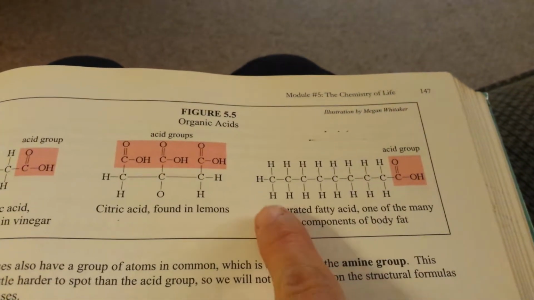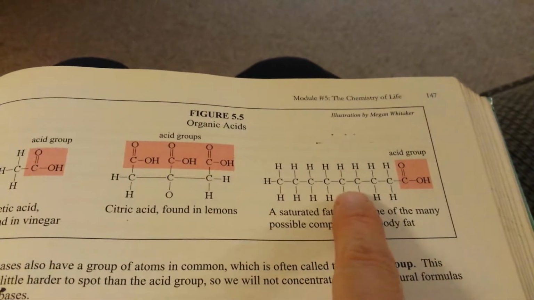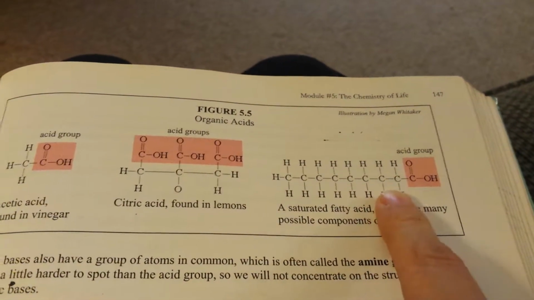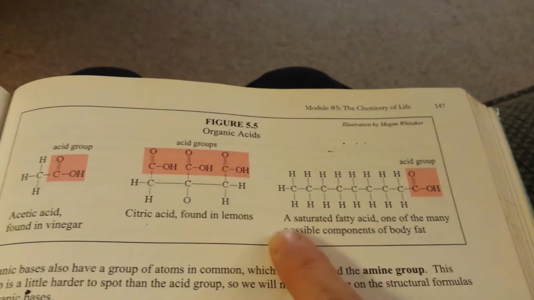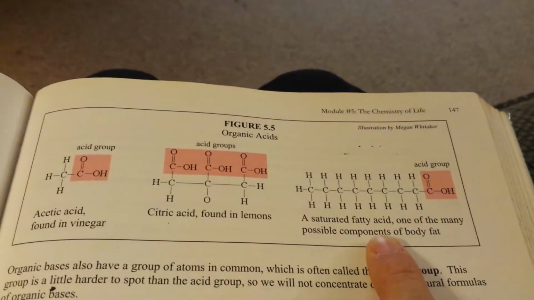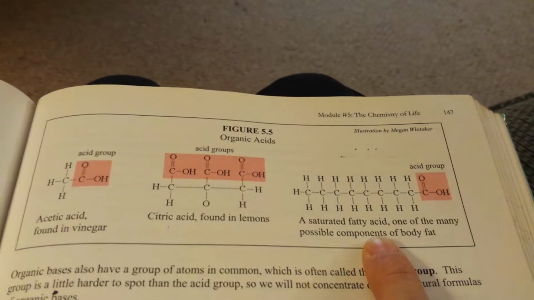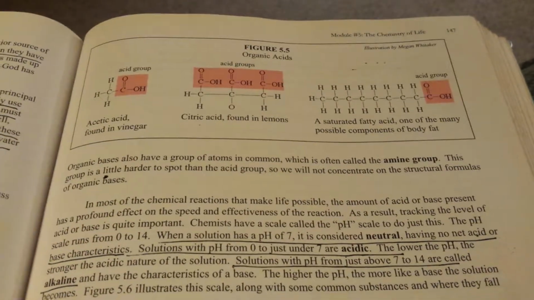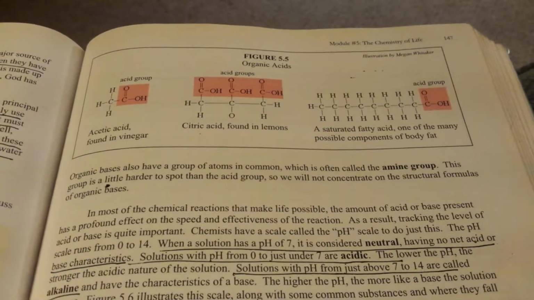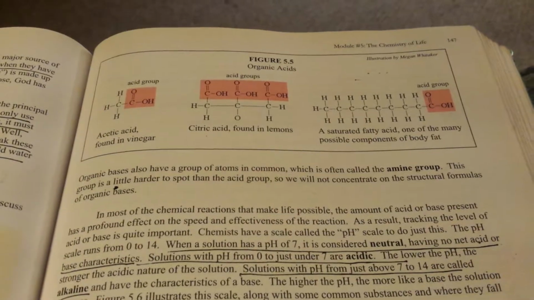Fatty acids are these long carbon chains with all these hydrogen bonds to them, and at one end we have an acid group, and these form fatty acids, which we will see later link together to form lipids or fats. Another type of acid that we'll talk about a little bit later are amino acids, and amino acids all link together to form proteins.